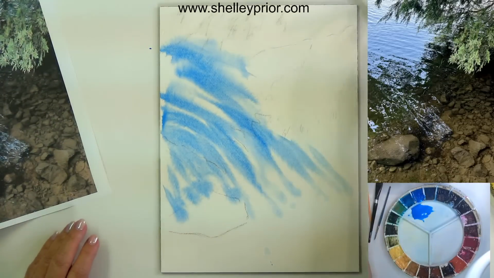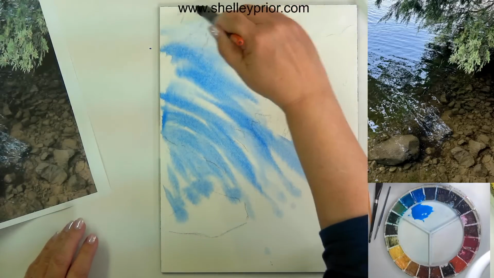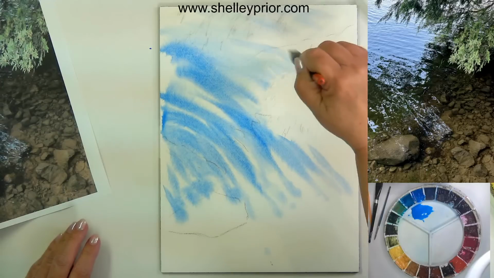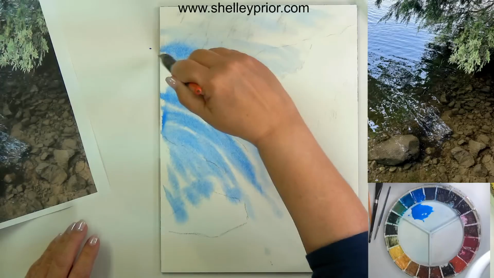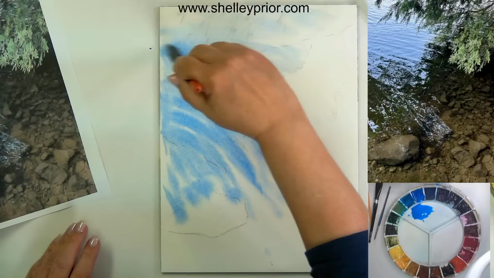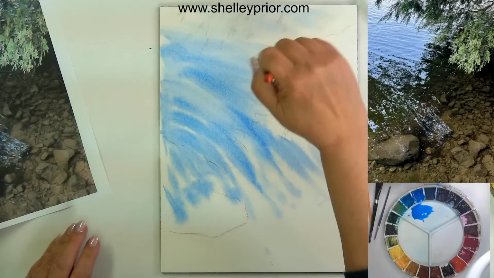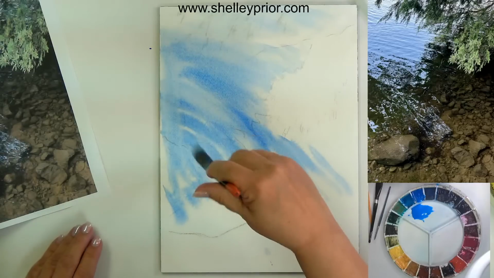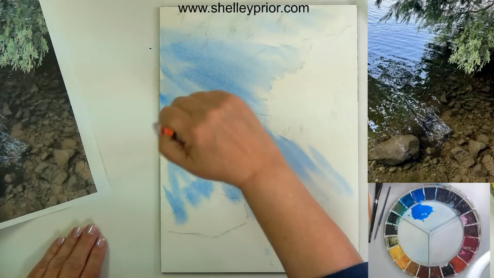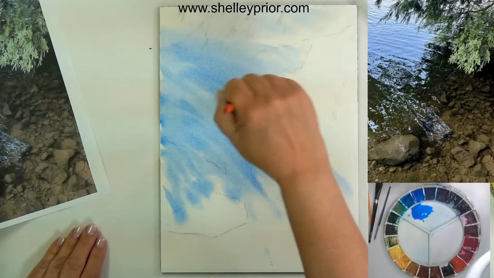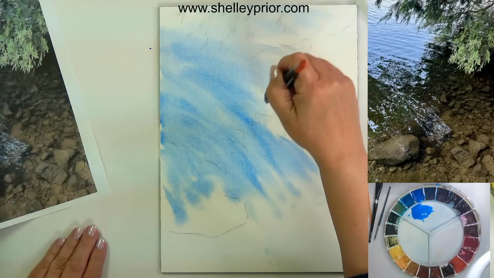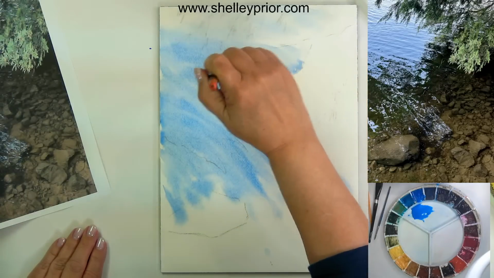So I'm going to rinse off my brush and make sure that this gets a lot lighter up here. Now keep in mind, watercolor always dries lighter than what it looks like when it's wet. If it looks correct when it's wet, it's going to dry too light on you. So if it's too light, or if it looks right, it's wrong.